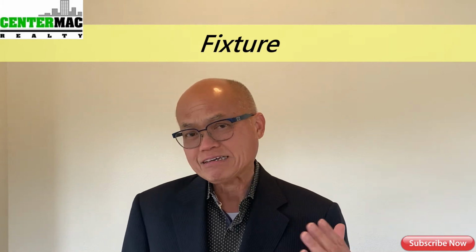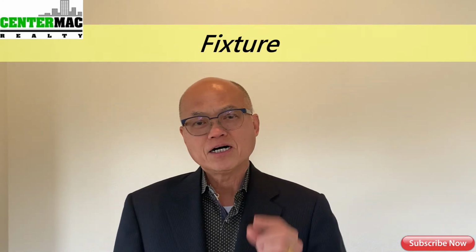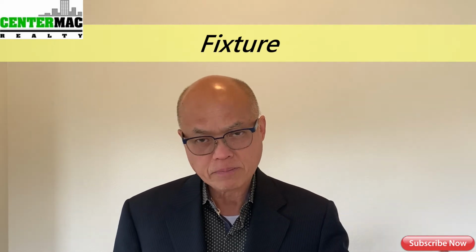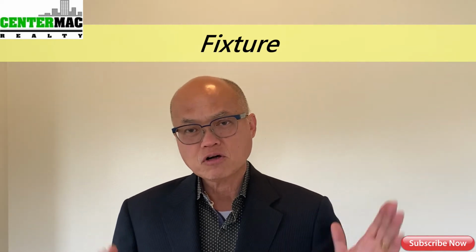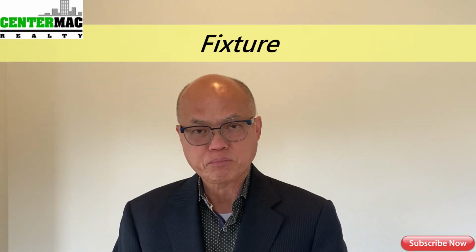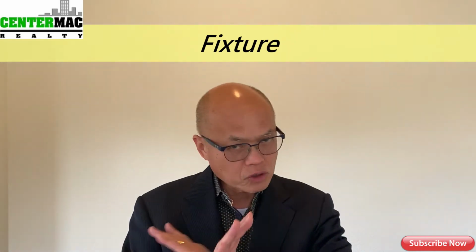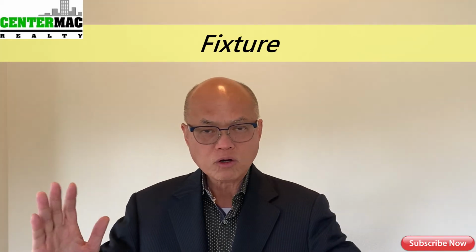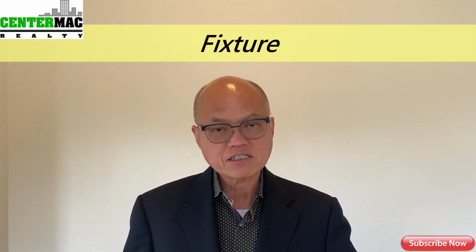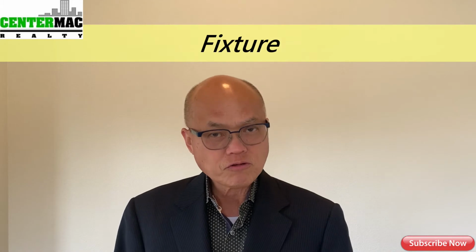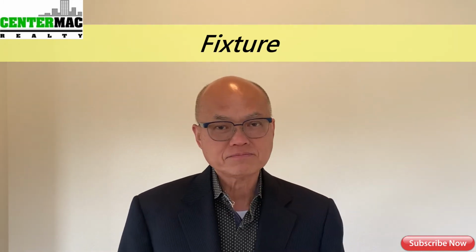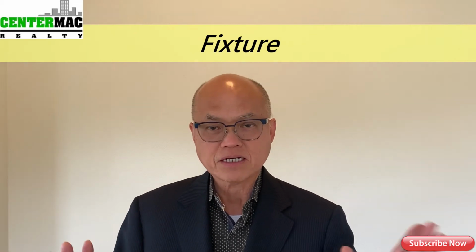What about a built-in refrigerator? A built-in refrigerator is more likely to be a real property, a fixture, because normally when you install a built-in refrigerator, you have no intention of moving it around. Basically, there is an opening on the wall that is cut to the right size to fit the built-in refrigerator. That's how you install it. And once it's installed, it's there permanently.